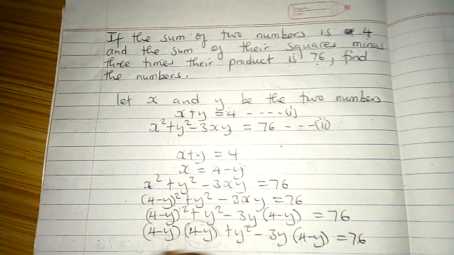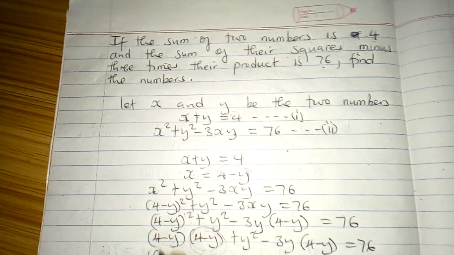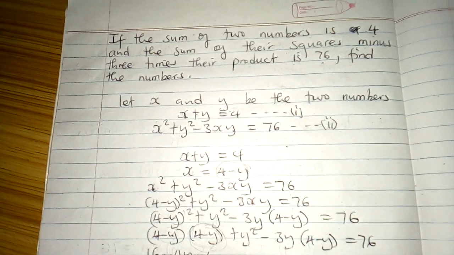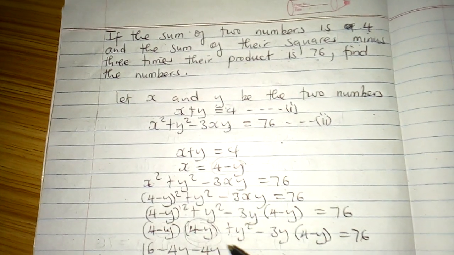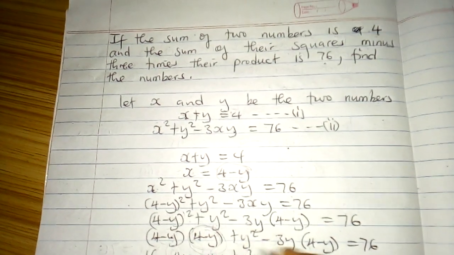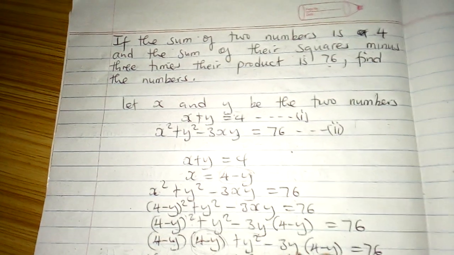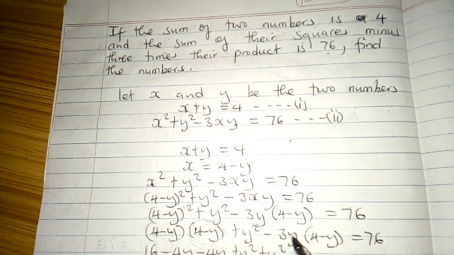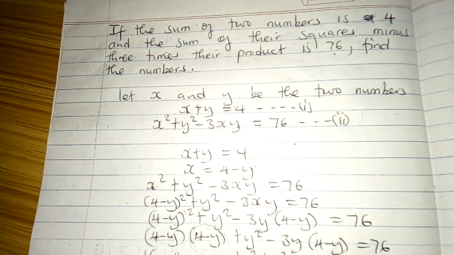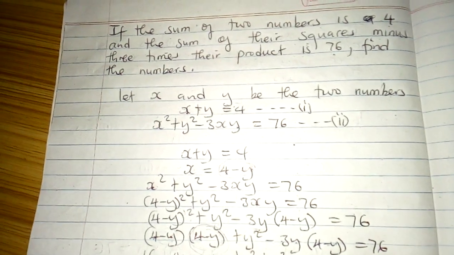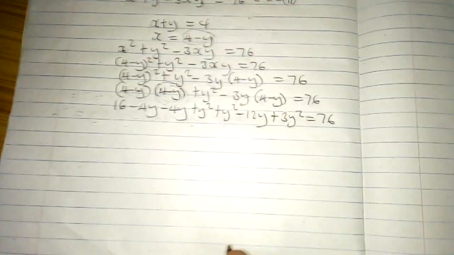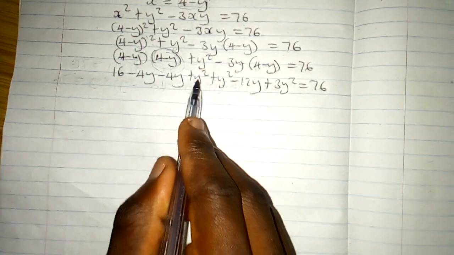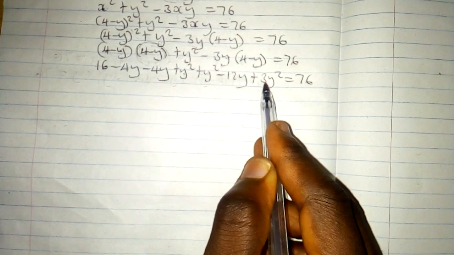So 4 times 4 is 16. 4 times negative y is minus 4y, minus y times 4 is minus 4y, minus y times negative y is y squared, plus y squared, minus 3y times 4 is minus 12y, minus 3y times minus y is positive 3y squared, equal to 76.